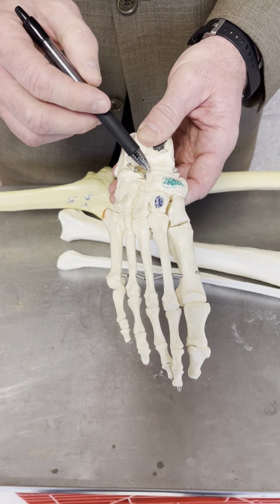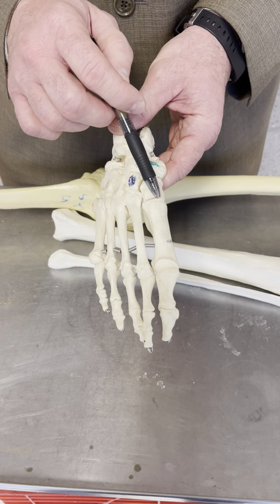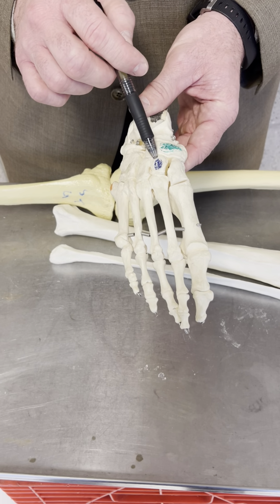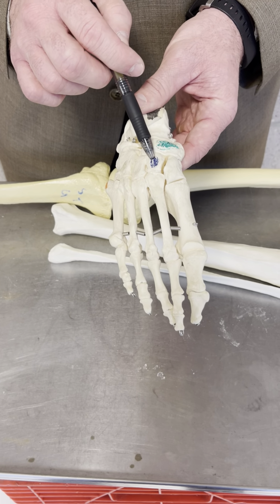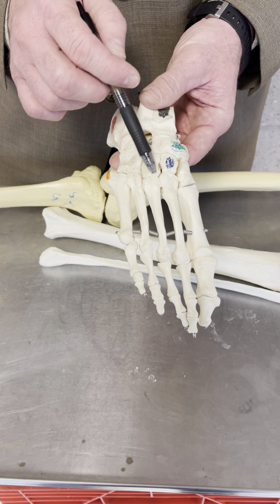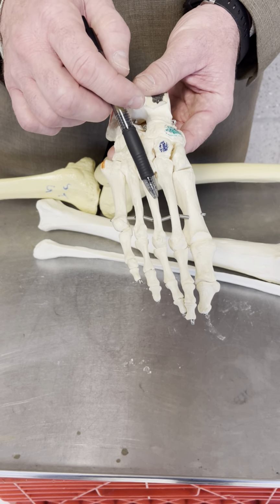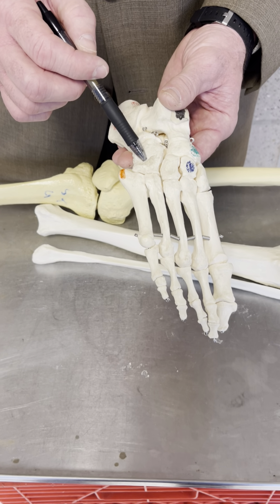We see that the first or medial cuneiform gives rise to the first metatarsal, or digit 1. Middle or second cuneiform gives rise to the second metatarsal and second digit. Third cuneiform or lateral cuneiform, then we see the third metatarsal and third digit comes off of that. And then we see 4th and 5th metatarsals and digits come off of the cuboid bone.